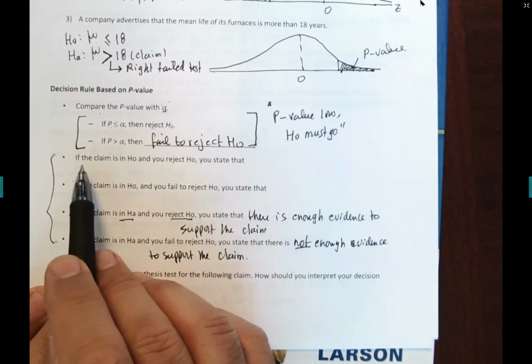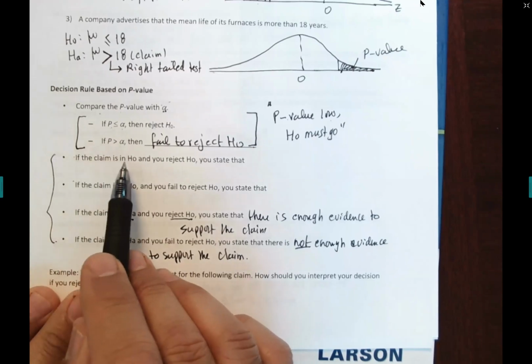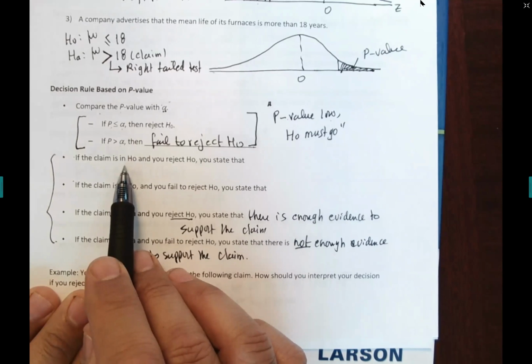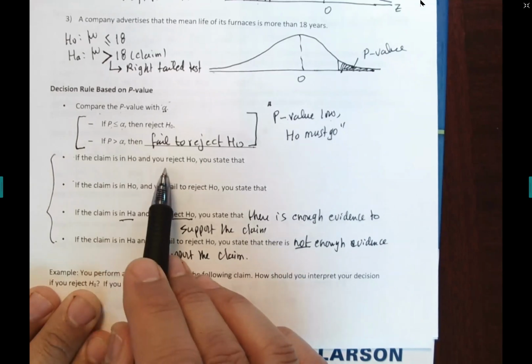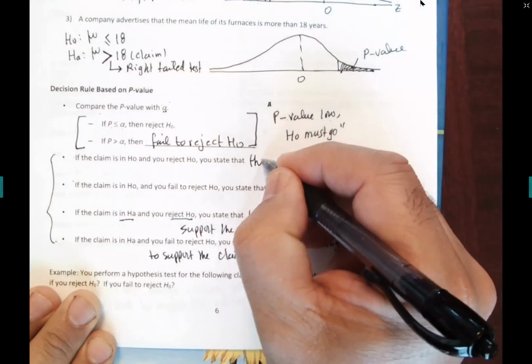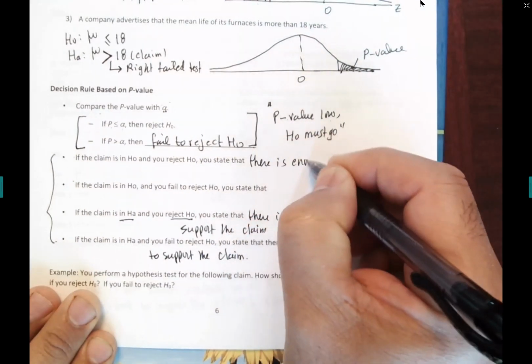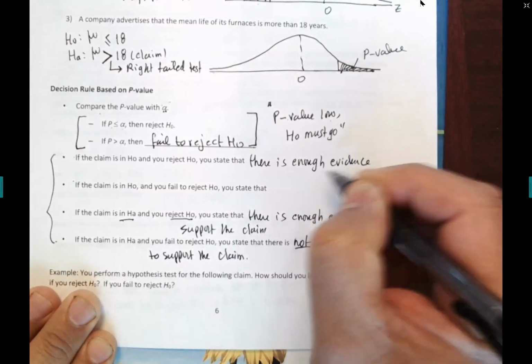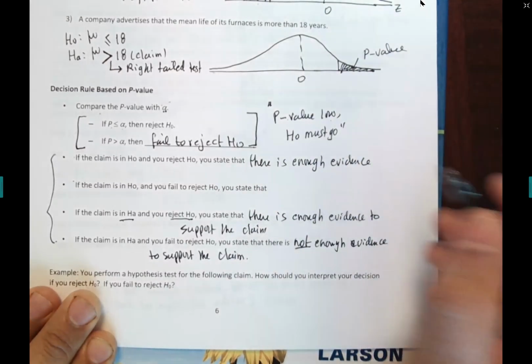If the claim is in H0 and you reject H0, your claim is in the null hypothesis, guys, and you reject the null hypothesis, you state that there is enough evidence to reject the claim. You can have the sheet handy when you do exercises and use those outcomes to make your decision.